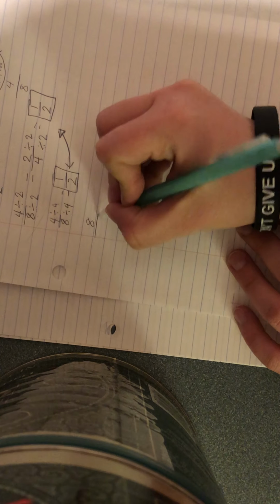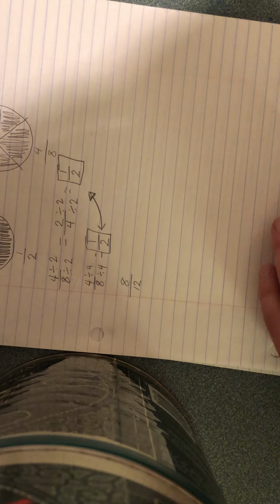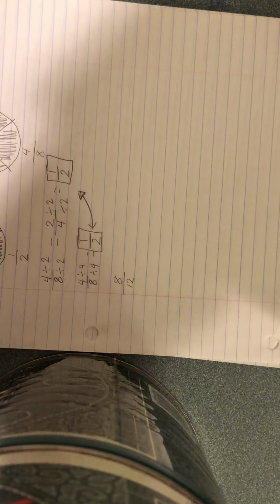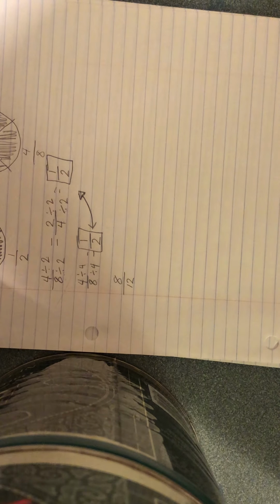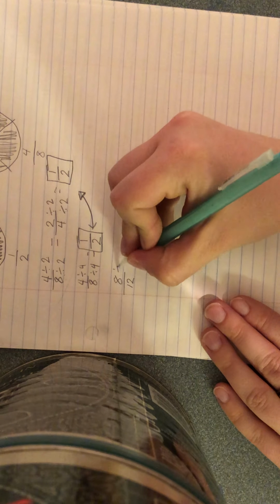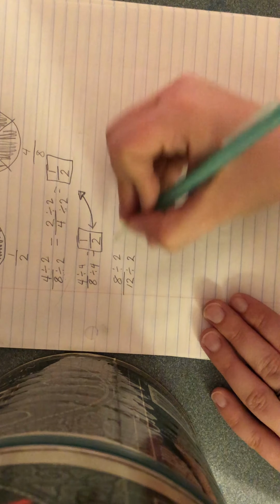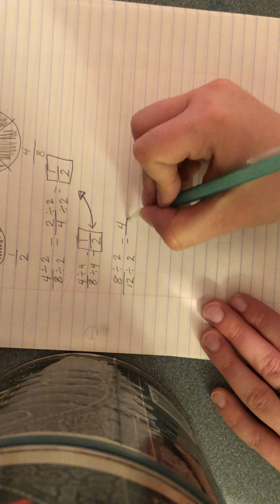So I'm going to write this down so that way we can see it instead of just hearing it. 8 out of 12 marbles. Well, this is not in its simplest form. It's not reduced all the way. So what is a number that can go in 8 and 12 evenly? I'm going to start with the lowest. 2. 8 divided by 2 is 4. 12 divided by 2 is 6.